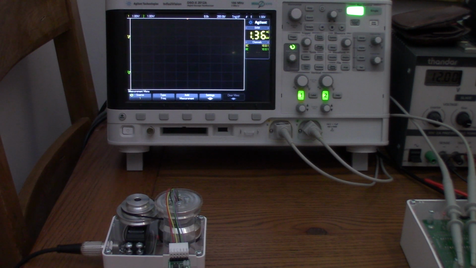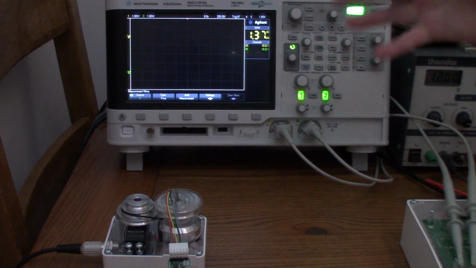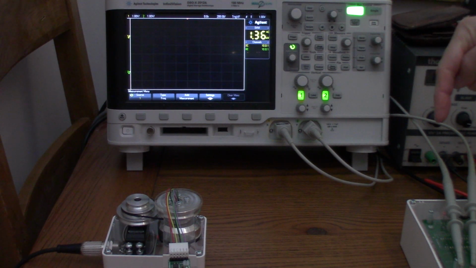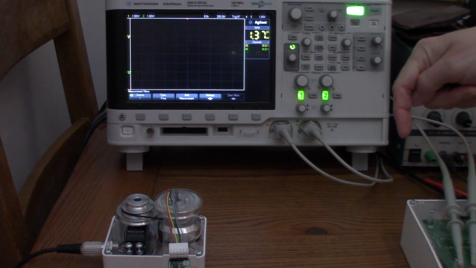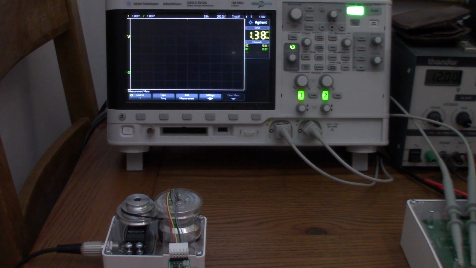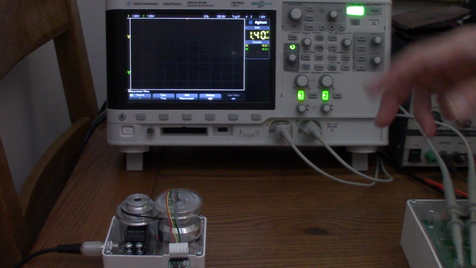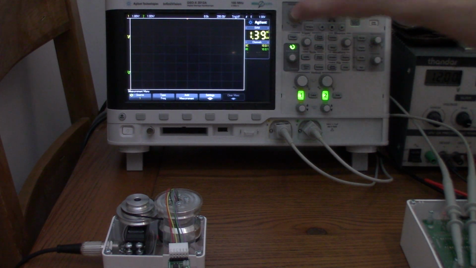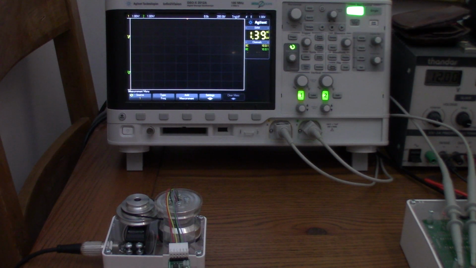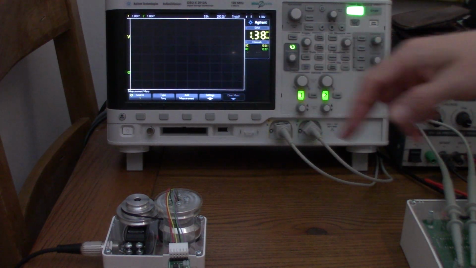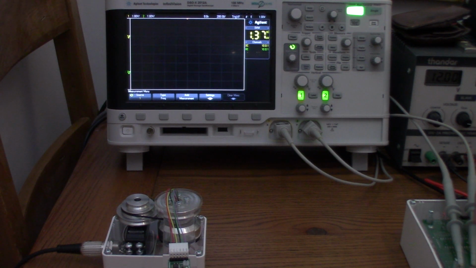The scope has been set for external trigger. The external trigger has been connected from the trigger output of the compass control unit through to the external trigger of the scope. I've also got two channels on: channel 1, the top trace, is the error signal, and channel 2 is K times the error signal, which is ultimately used to feed into the servo, so for the error to drive the servo.